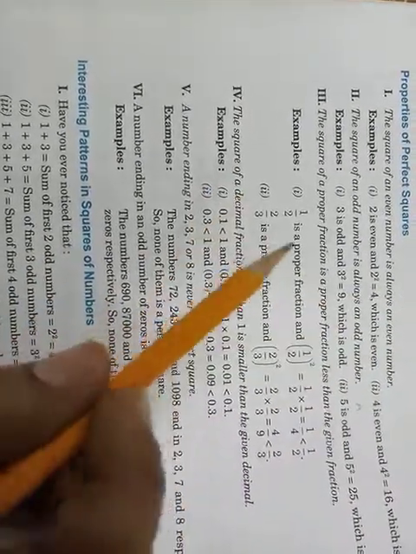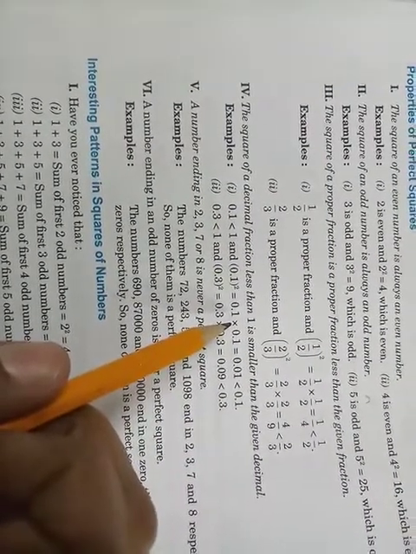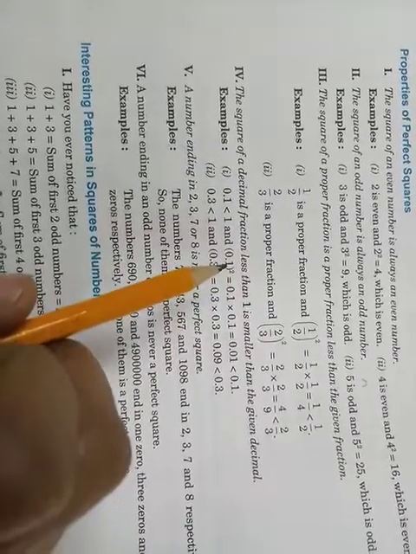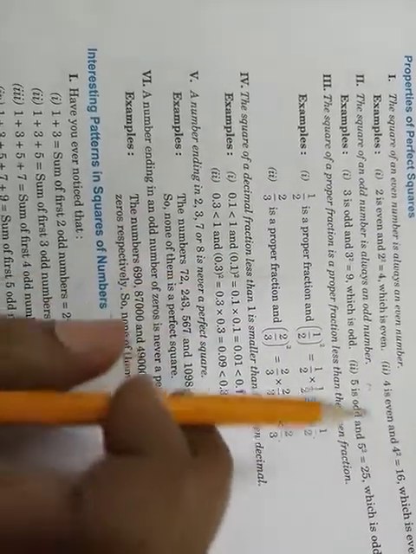Let's check with 20. 20 is an even number. The square of 20 is 400, which is also an even number. So in the first property, we learned that the square of an even number is always an even number.